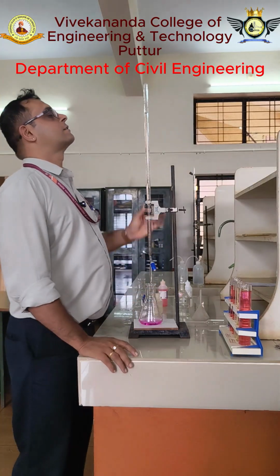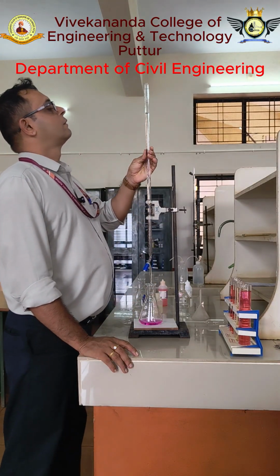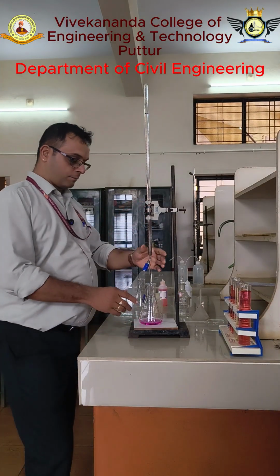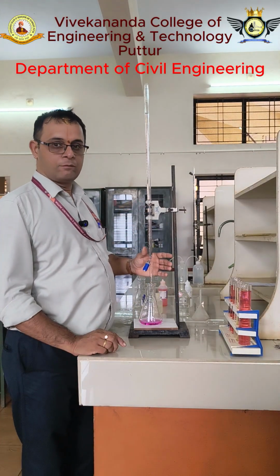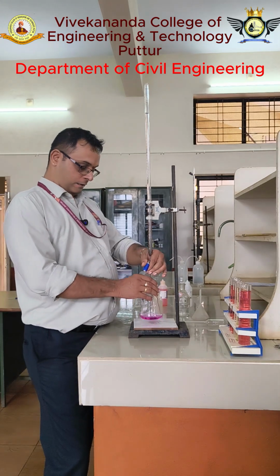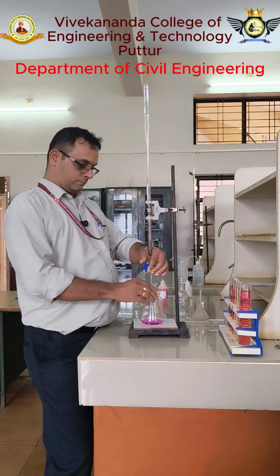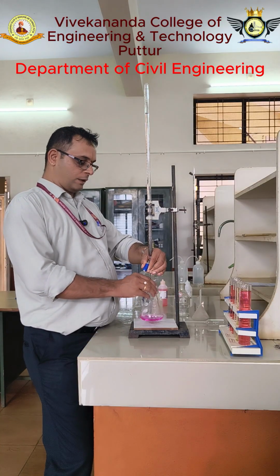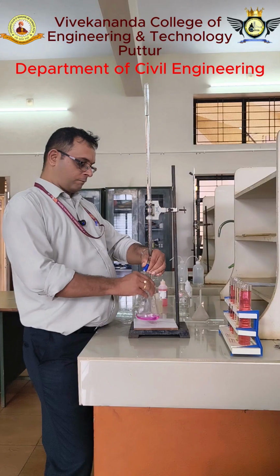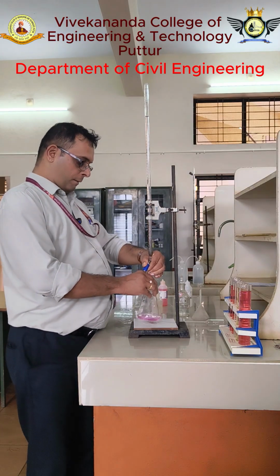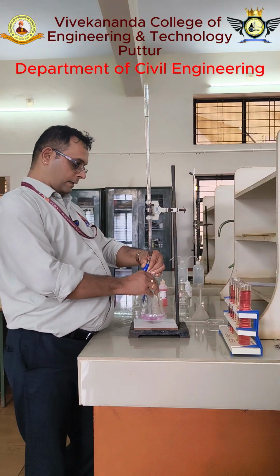Now the reading is 1.8. So the initial reading is 1.8. I will start the titration. Very slowly I have to do the titration until the color of the solution, pink, becomes colorless.